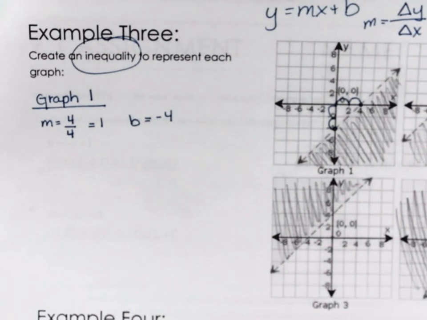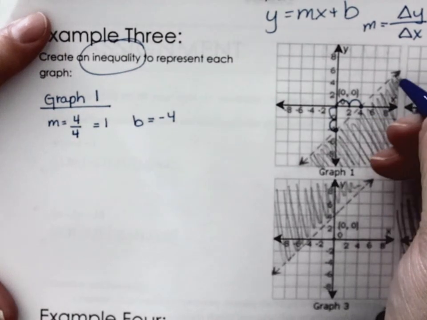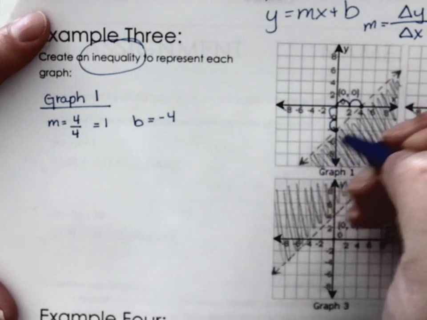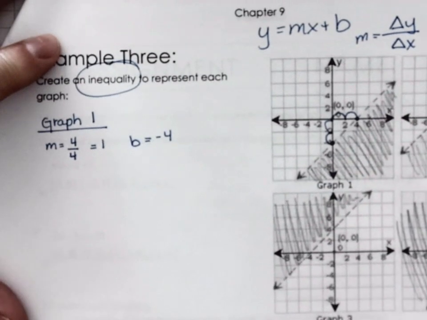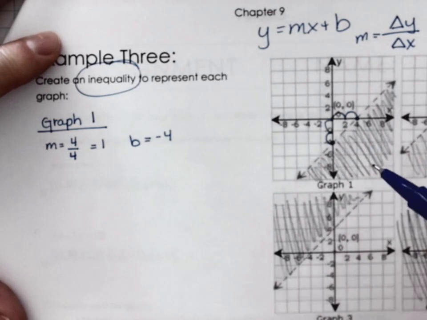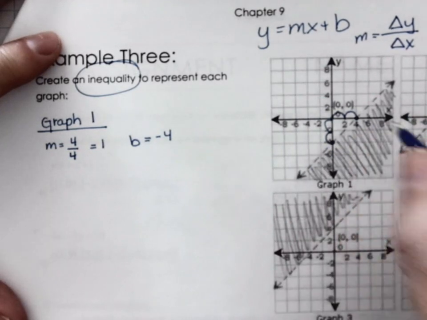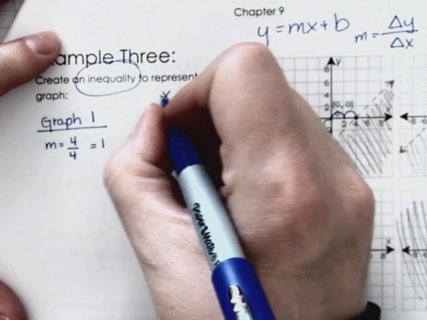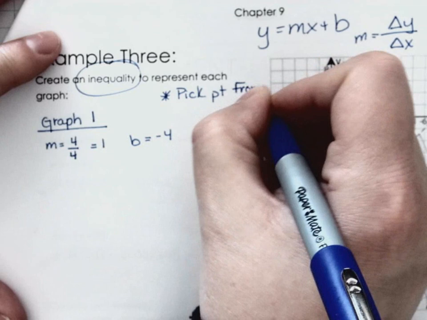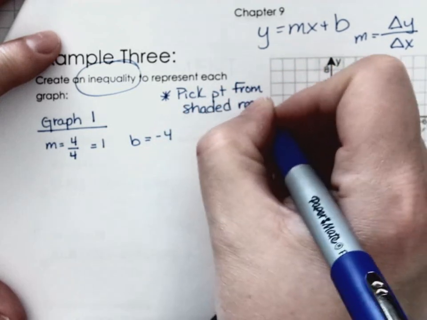Something I know already about the inequality I'm going to put in there: it has to not include the equal to sign because it has the dashed line attached to it. So here's the thing. When you are given this graph, you're not picking it, you have to pick a point that's true. So you need to pick a point from the shaded region.